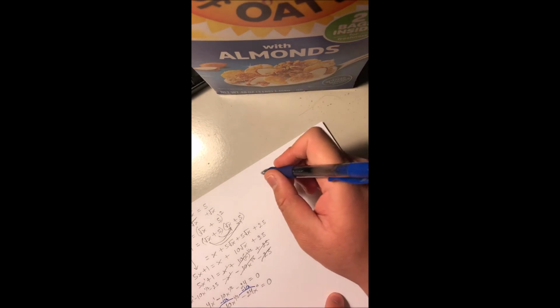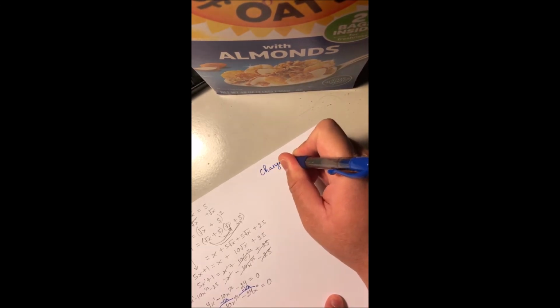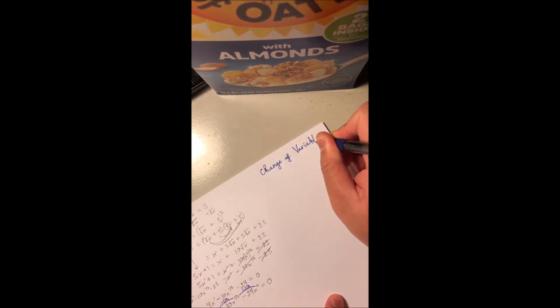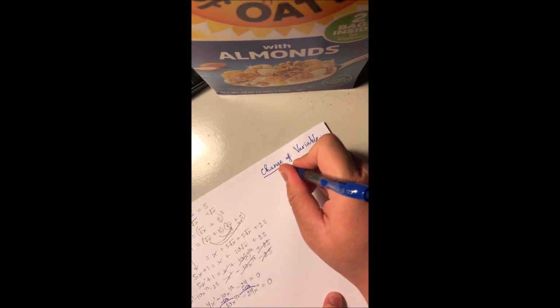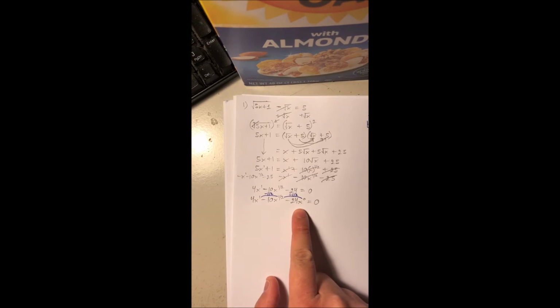So on the right-hand side, I'm going to write change of variable. Now, what is the change of variable technique? Well, the change of variable technique is a type of technique that allows you to temporarily make your trinomials turn into a standard form quadratic equations, okay? Meaning that your equation is going to temporarily have the degree 2.